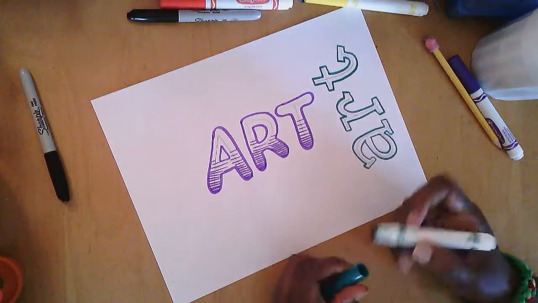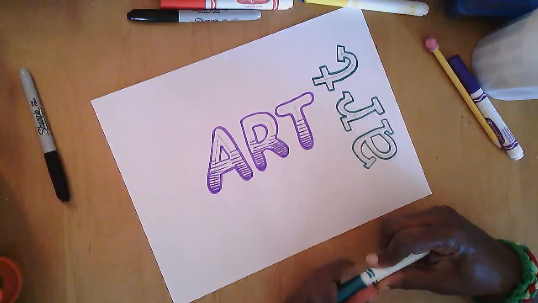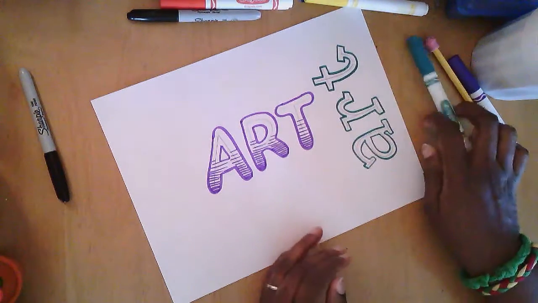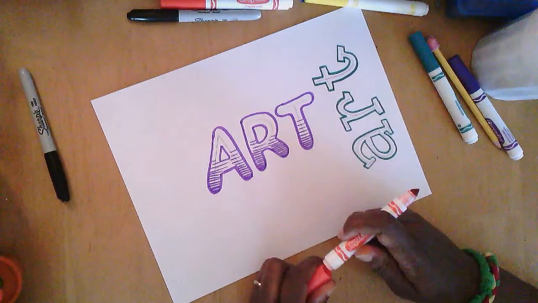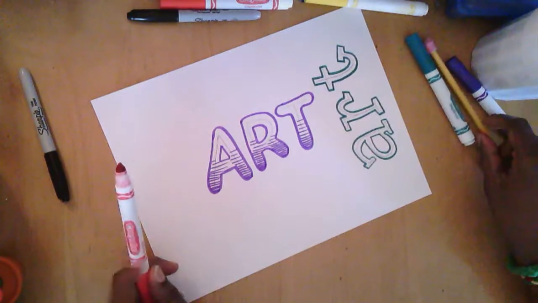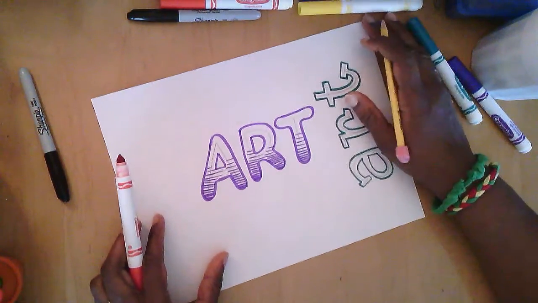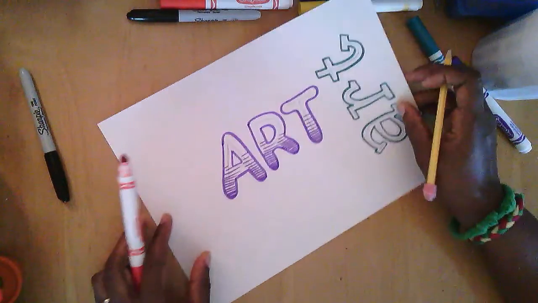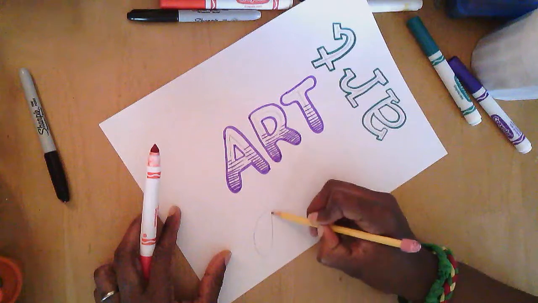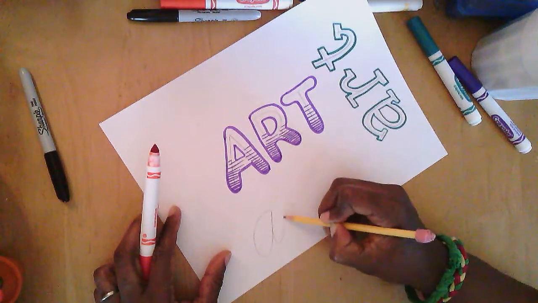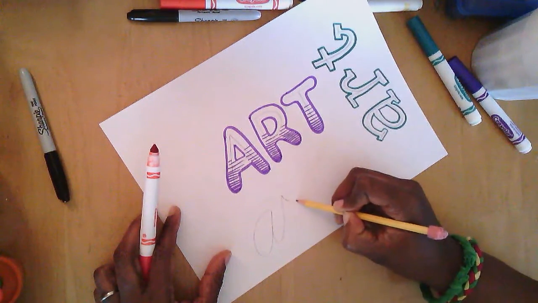Let me try a different style. Now this time I'm going to use my pencil again. I just feel more comfortable with that. This time I'm going to do cursive. And I'm writing really big.